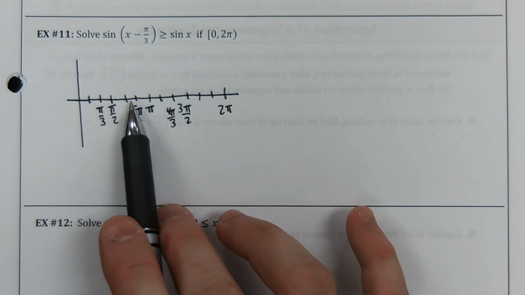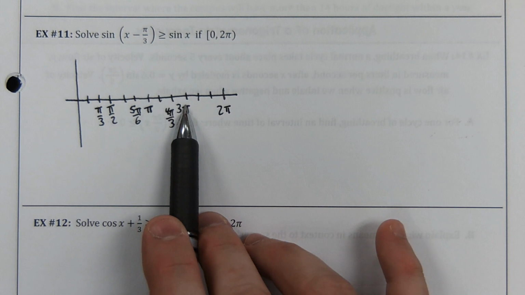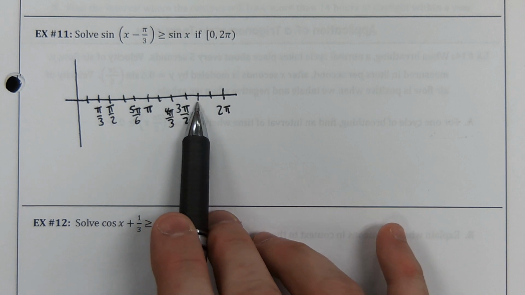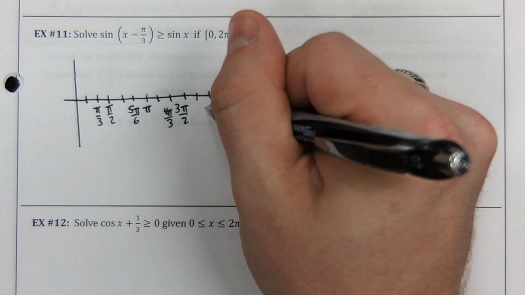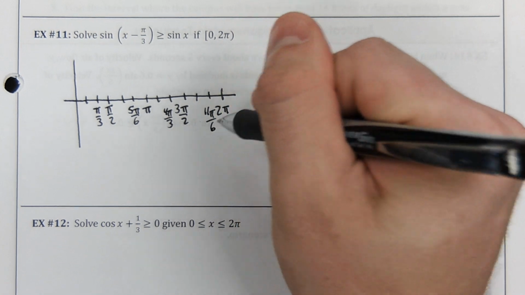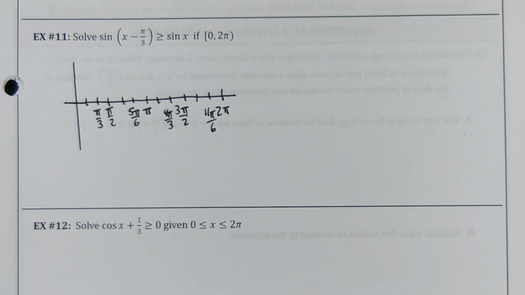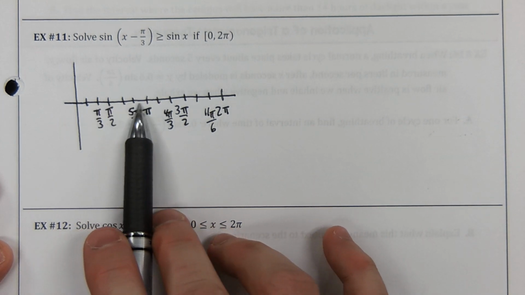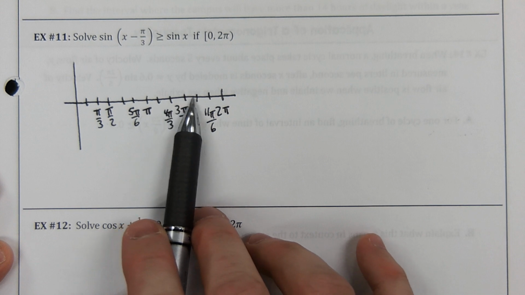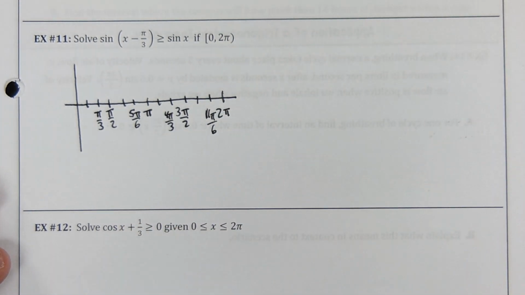1, 2, 3, 4, 5, 6, 7, 8, 9, 10, 11 pi over 6. Like that. Or did I write the wrong ones? No. So 2, 2, 2, 2. Okay, I wrote all the right ones.